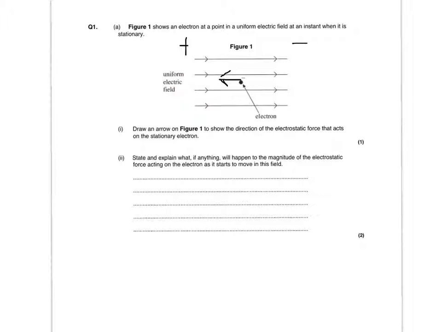State and explain what, if anything, will happen to the magnitude of the electrostatic force acting on the electron as it starts to move. Well, the field is the same for all points. It is a uniform field. So as the electron starts to move, the force is unchanged.